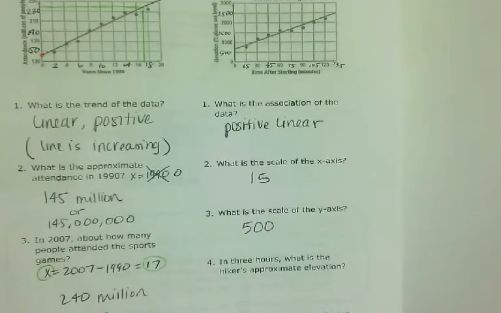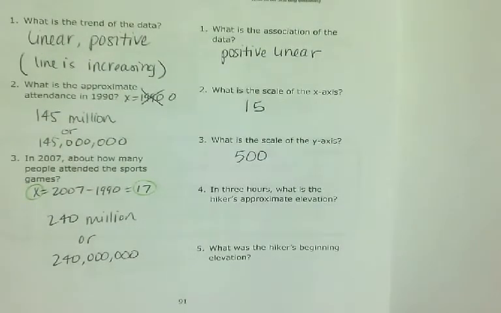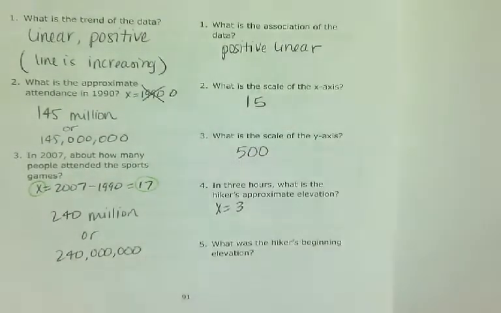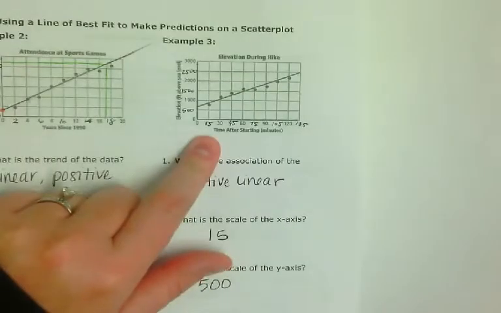All right, so let's look at 4 and 5. These are the ones that are going to make us think a little bit. So 4 says, in 3 hours, what is the hiker's approximate elevation? So this is time. Is that an x-axis or a y-axis? So does that mean that x is 3? No, why not? Because... 3 hours. So remember how we talked about the scale and how that's really important? Well, the labels on the graph are as well. So this is 3 hours, but the graph is in minutes.